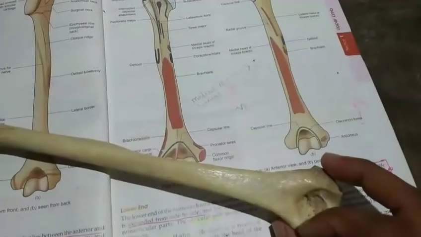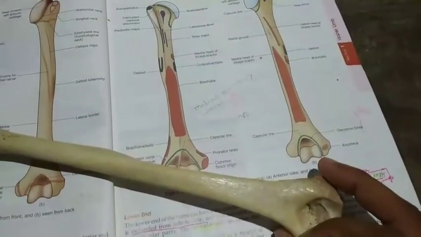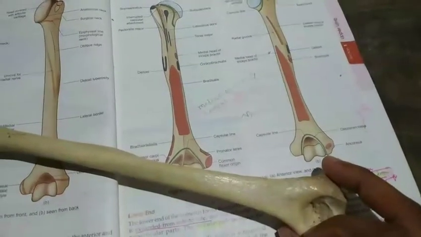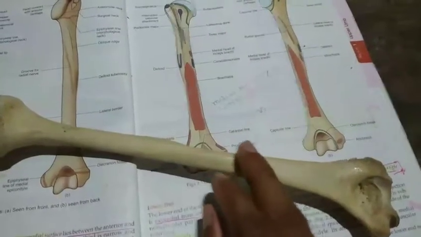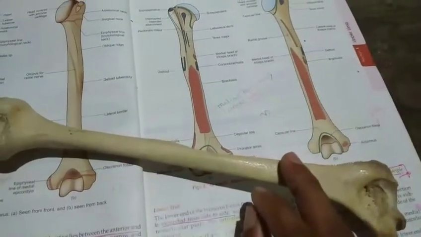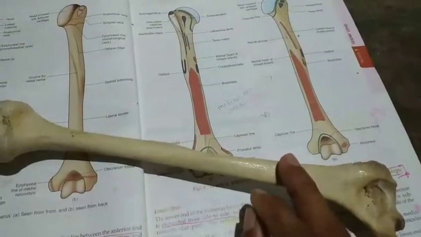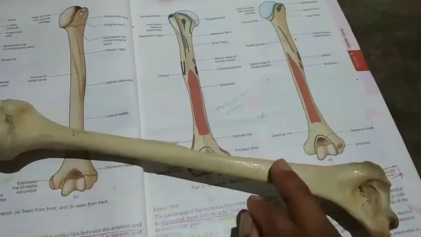Posteriorly, lower part of the posterior surface gives origin of the long head of the triceps muscle.